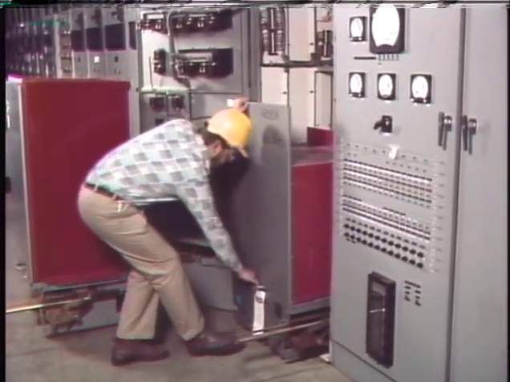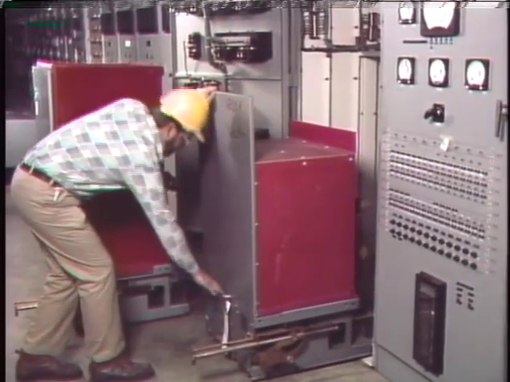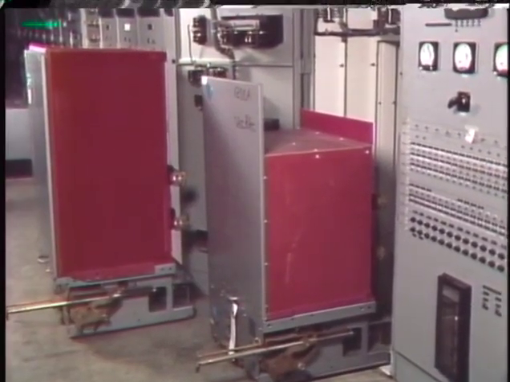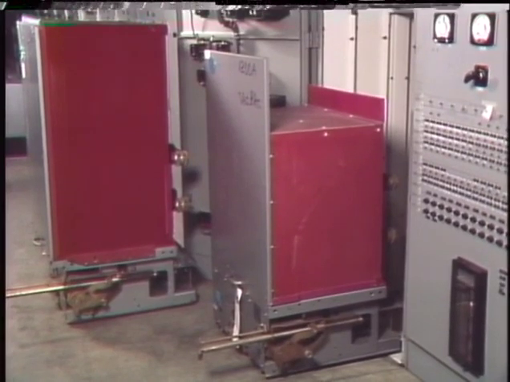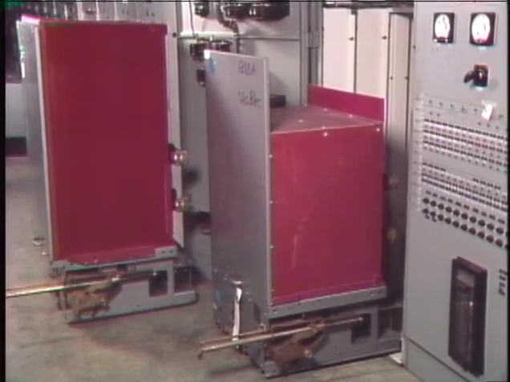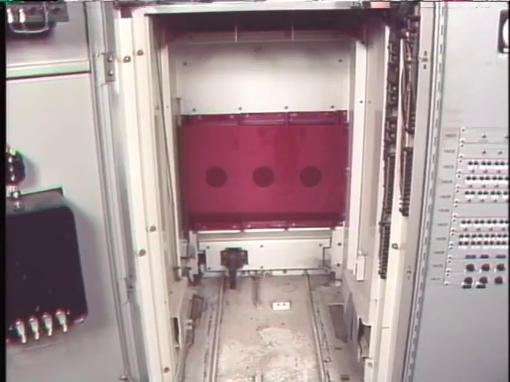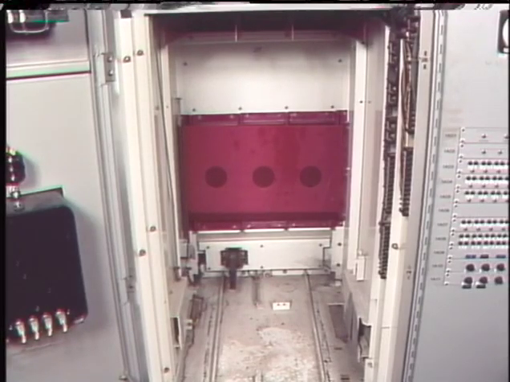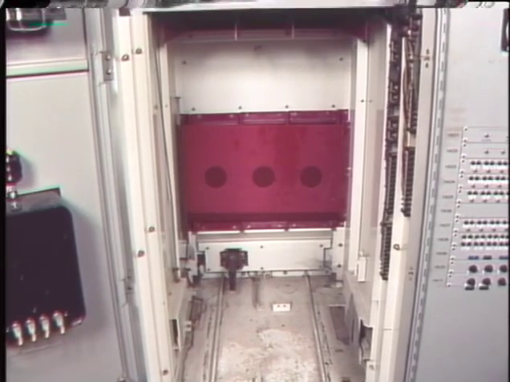Both air magnetic breakers and vacuum breakers are typically enclosed in protective cabinets. And both types of breakers have some common features. So some maintenance tasks are also the same. For example, inspecting and cleaning the interior of the cabinet.